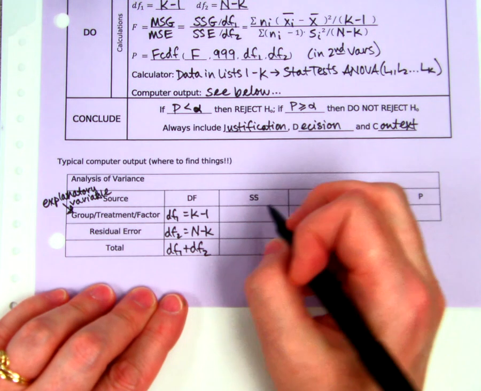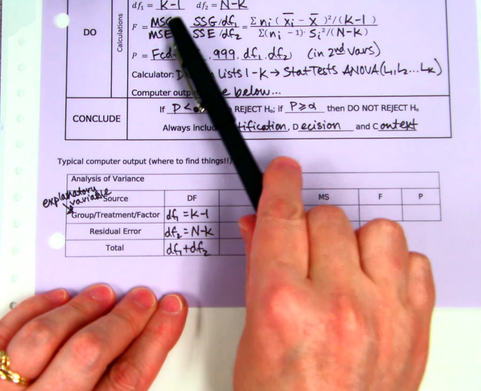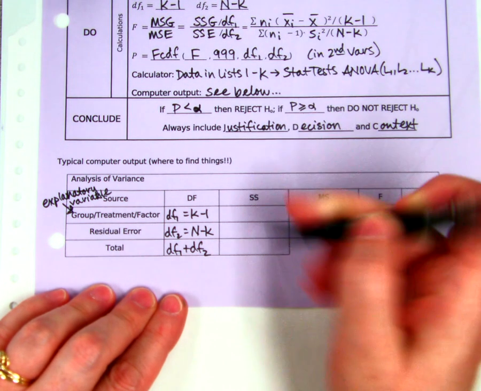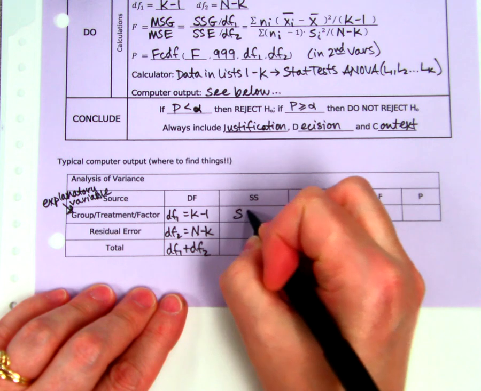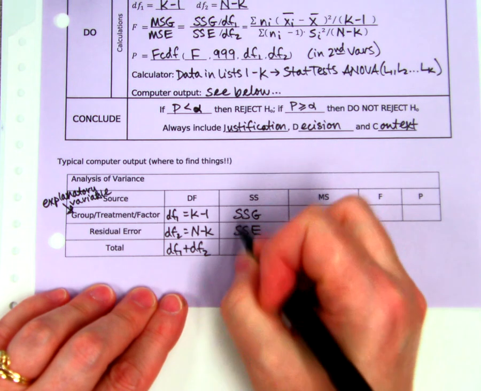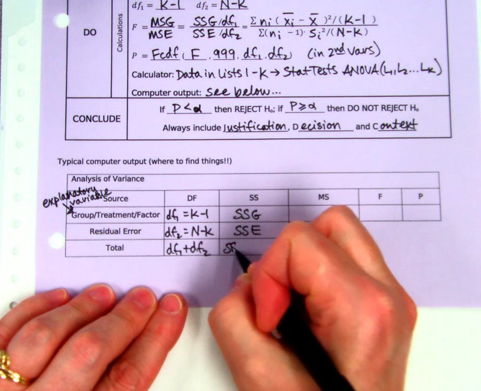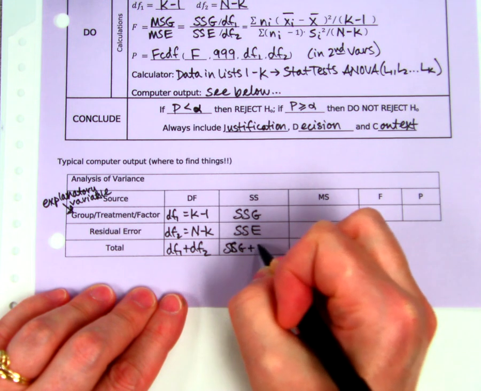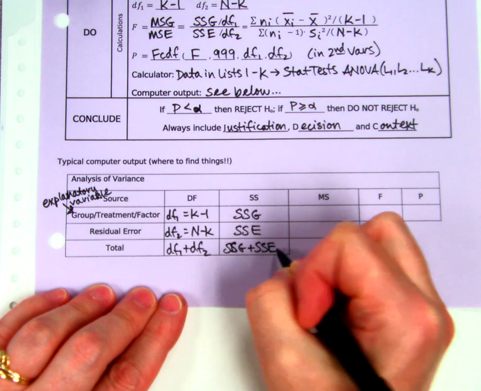SS is the sum of the squares, which is the top of each MS formula. It's the piece with the sum of the squares in it. So this is called SST, and this is called SSE. We're not going to do a lot with these, although I will talk about them a little bit in the notes because there's something interesting about them that I want you to know. I'm going to tell you in the notes.